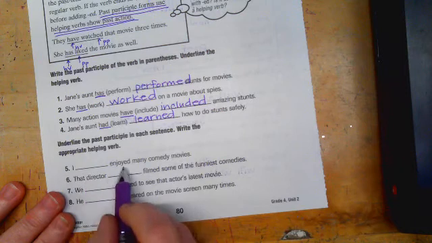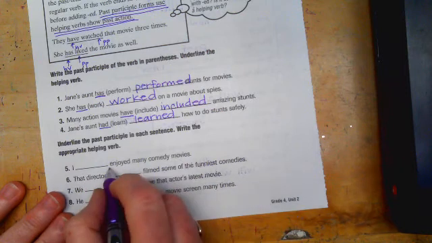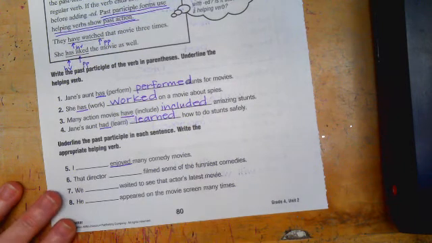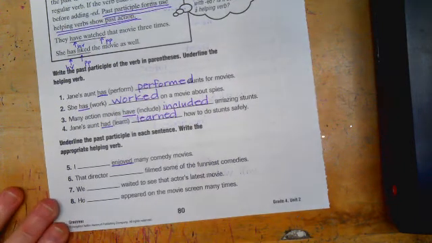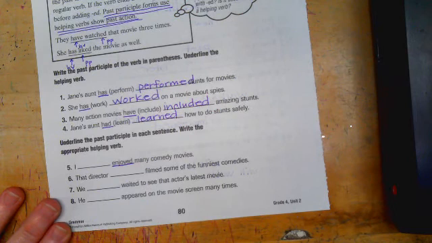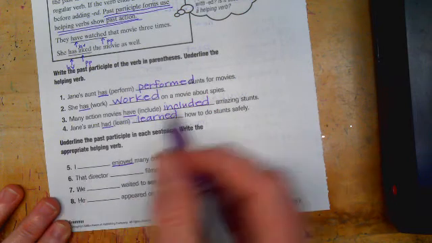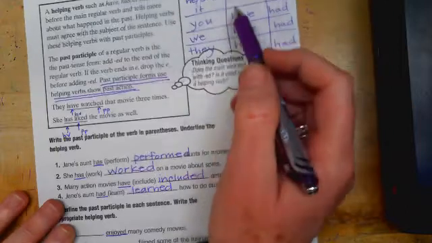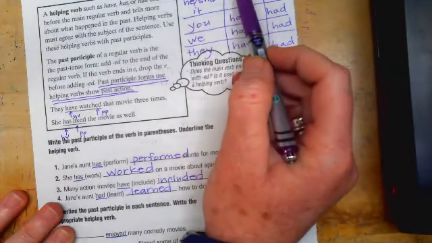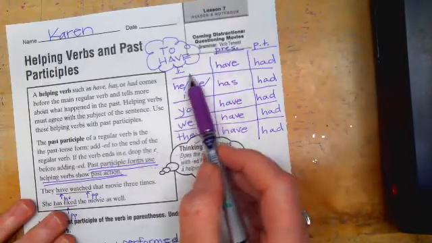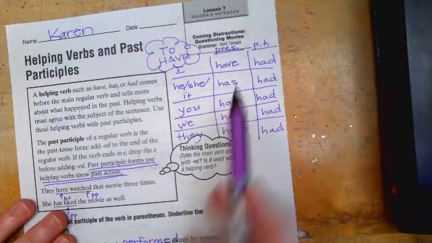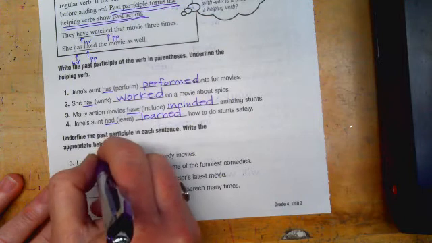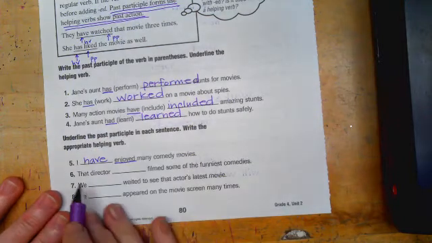So I'm going to look for the past participle. I enjoyed many comedy movies. Well, that's right here. This is the past participle, enjoyed. It's going to be the one that has the ed on the end, right? We're looking for it, and I enjoyed many comedy movies. So I'm either going to say I have enjoyed many comedy movies, or we're going to say I had enjoyed. I think have sounds a little bit better with the sentence. So we're going to write in have.